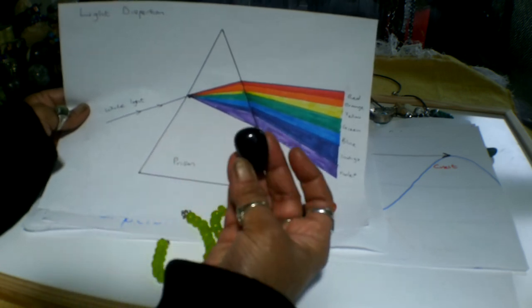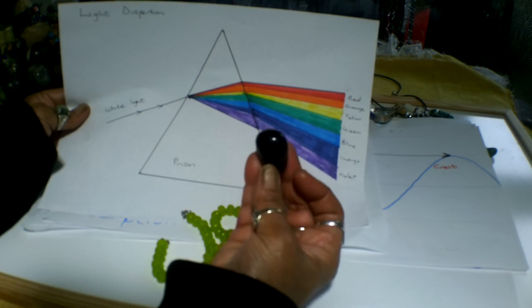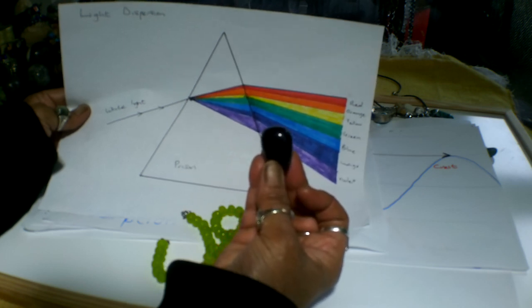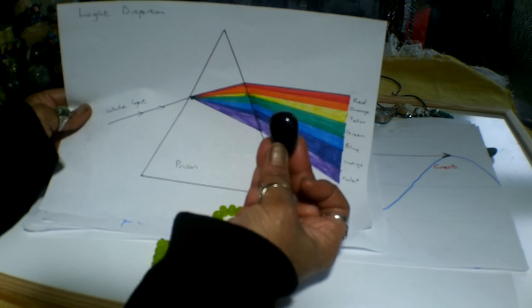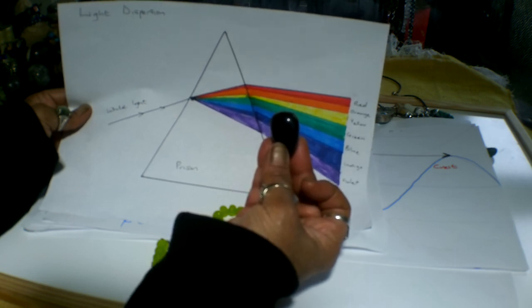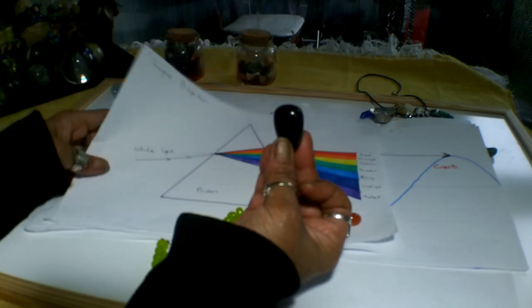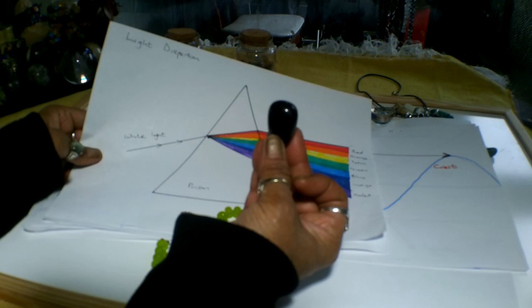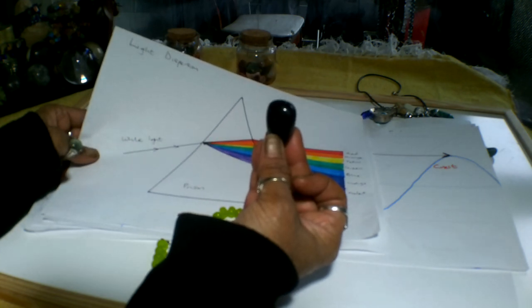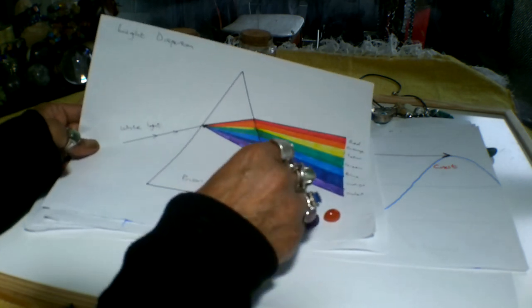I've got a black stone over here. This is an obsidian stone. This is black because it's absorbed all of that spectrum. So it's not transmitting any of the light. It's taken in and absorbed all of that spectrum, and that's why we see it as black. So whereas white light has been hitting this gemstone, nothing is escaping it. It is hanging on to all of the colors of that spectrum.